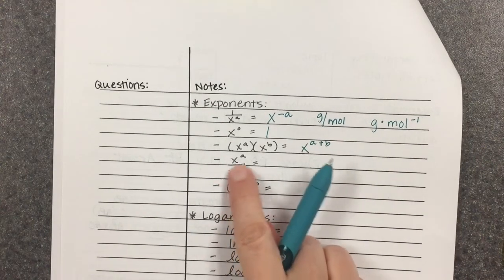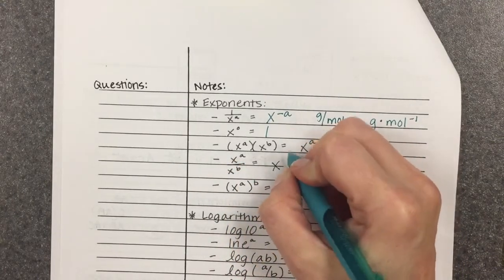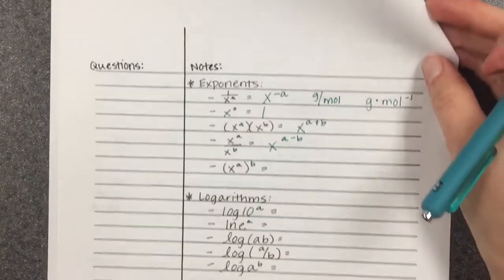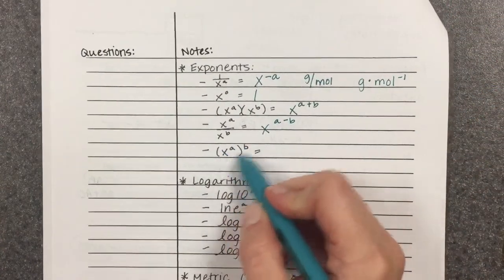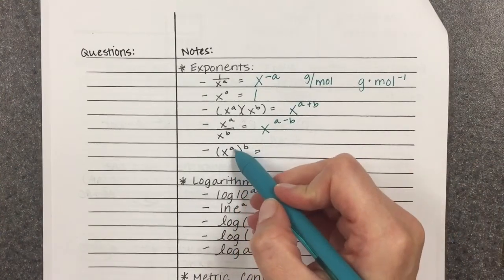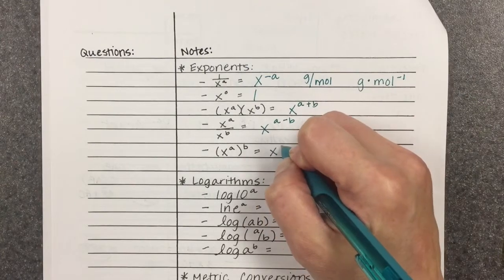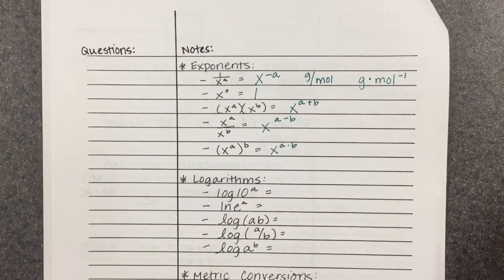Remember that on the bottom of that proportion, it becomes a negative exponent, so watch. This becomes x to the power of a minus b, right? b is negative because it was on the bottom. And then if I'm distributing here a little bit, if I have x to the power of a and then I have to hold it to another power, I can simply take x and multiply those exponents. Those are just some things to keep in mind whenever you're working with exponents.